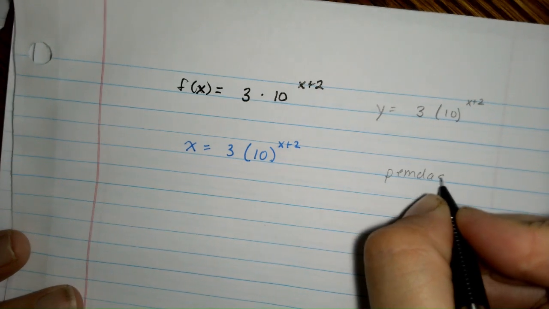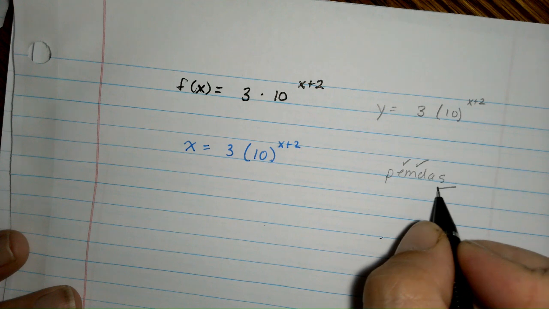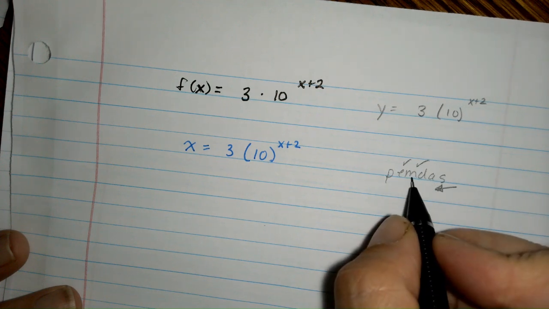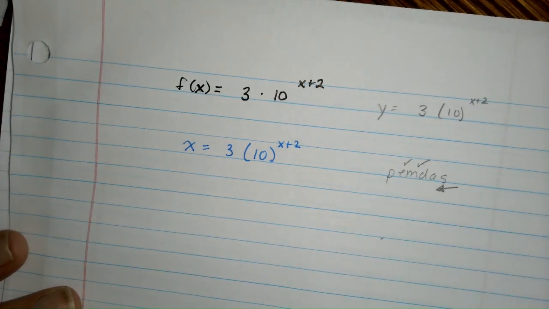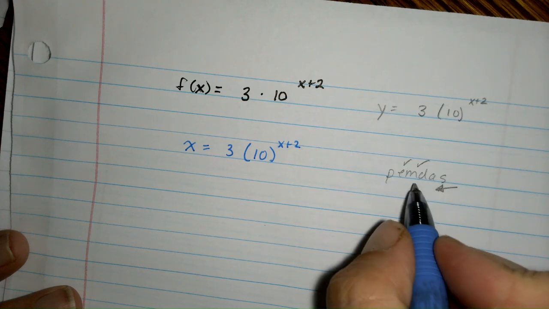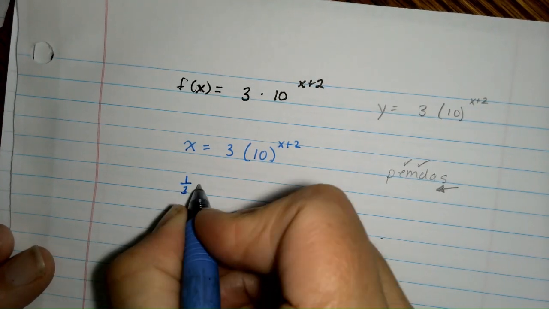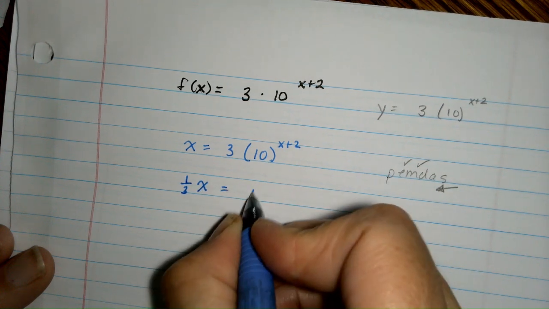We have PEMDAS, right? We have a multiplier and we have an exponent. So when you're working backwards to solve, you get rid of those in reverse order. Whatever the order of operations is you would have done, that's what you do in reverse. So we're going to get rid of multiplying first by dividing, or I can multiply by 1/3. That's the same as dividing by 3.